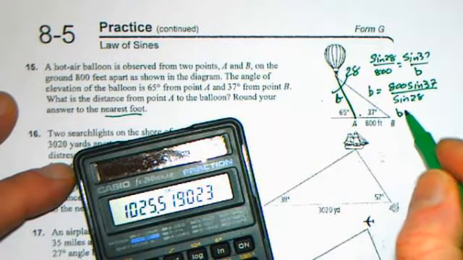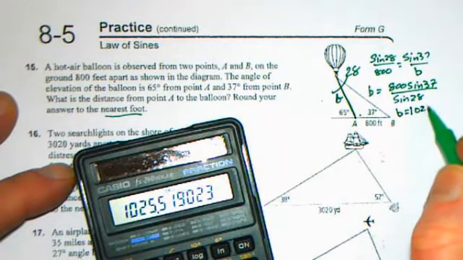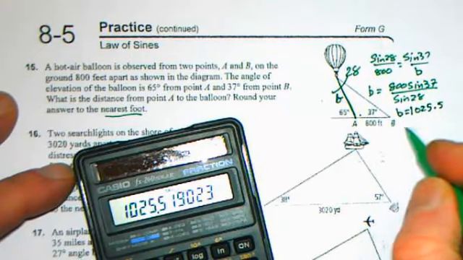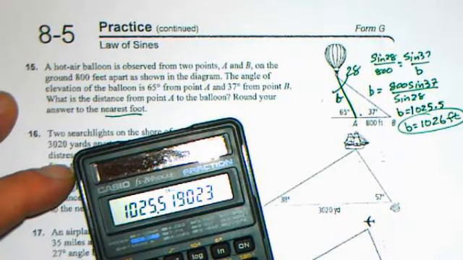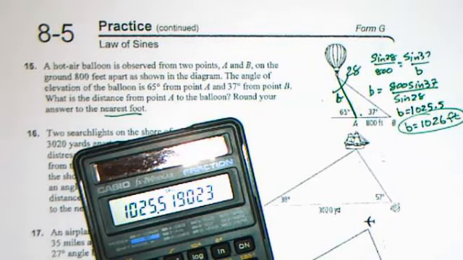So the length of b is 1025.5, but the answer that they're looking for is rounded off to the nearest foot, 1,026 feet. Almost 2 miles. Okay, let's look at number 17.